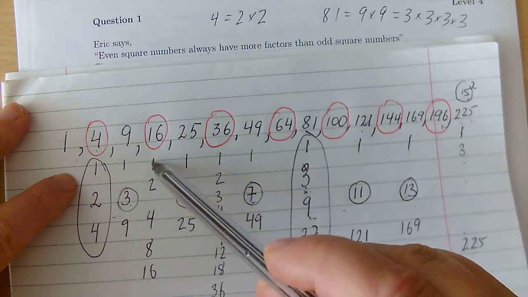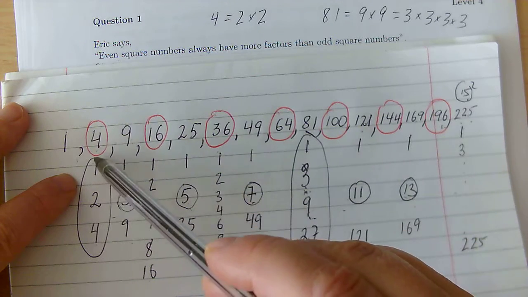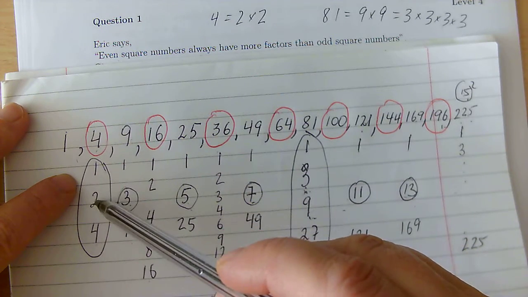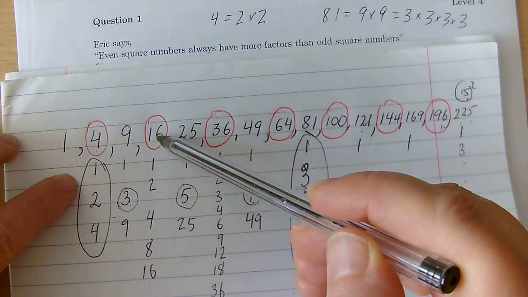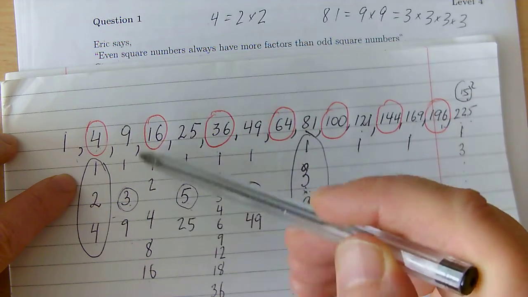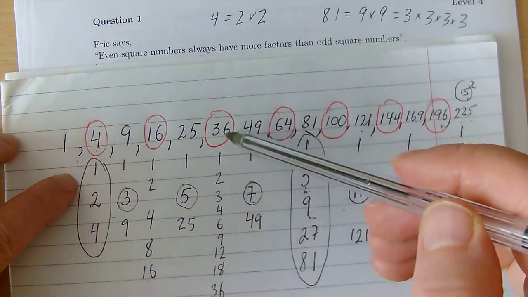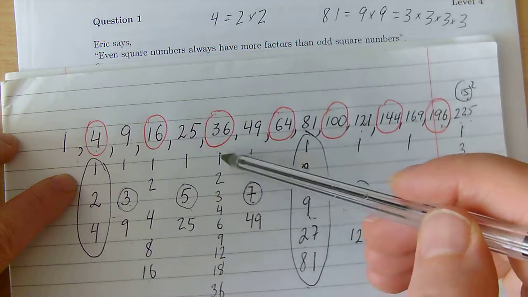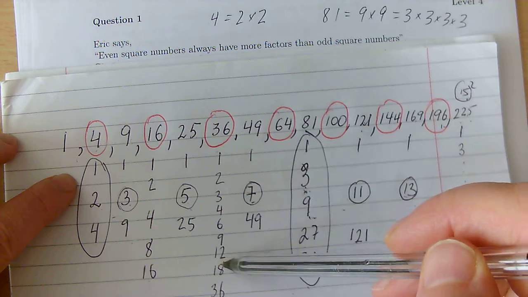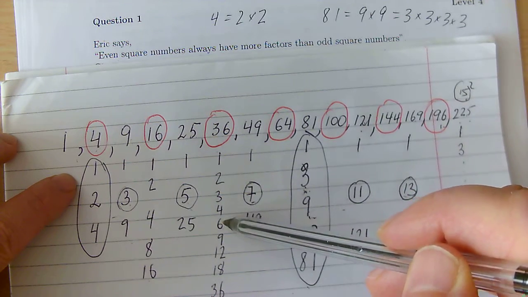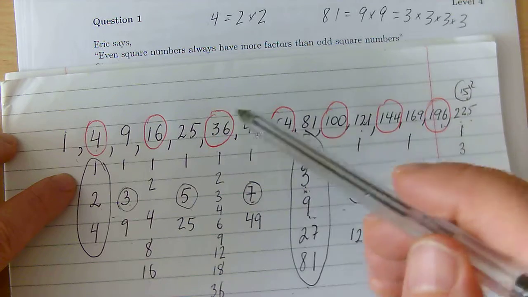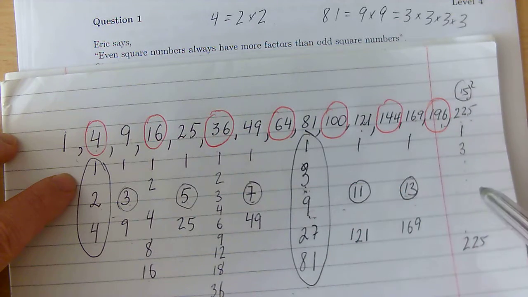Starting from 4: 1 and 4, and 2, 2. For 16: 1, 16, 2, 8, and 4 times 4 makes 16. 36 as well: 1 times 36, 2 times 18, 3 times 12, 4 times 9, 6 times 6, and so on. So indeed all even square numbers have quite a lot of factors.